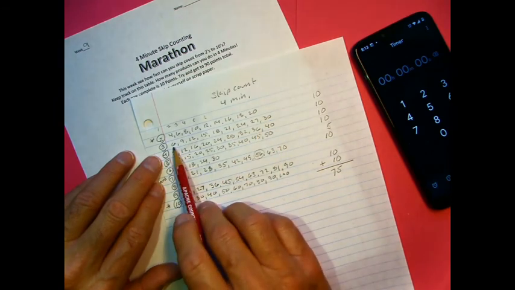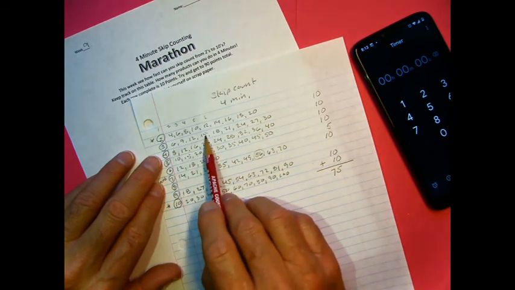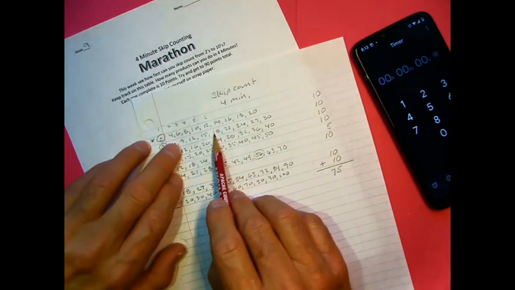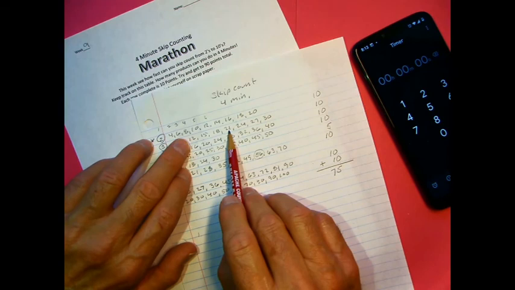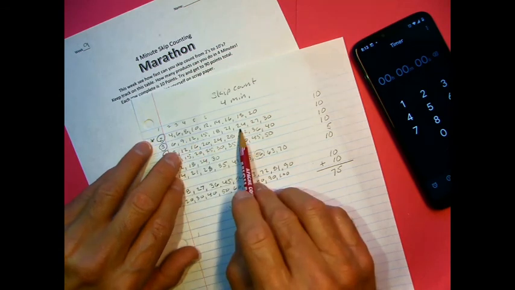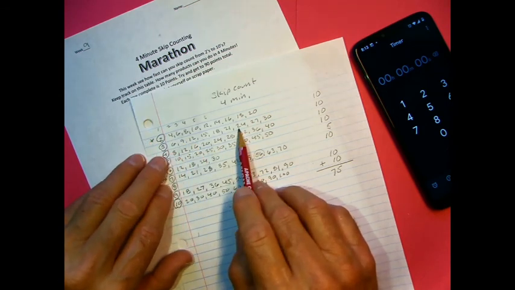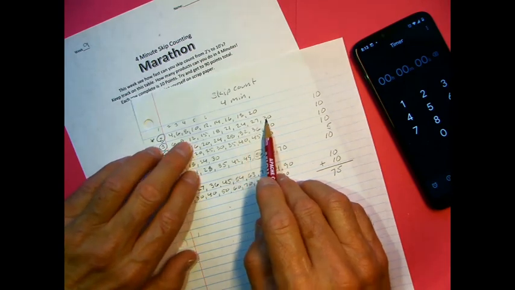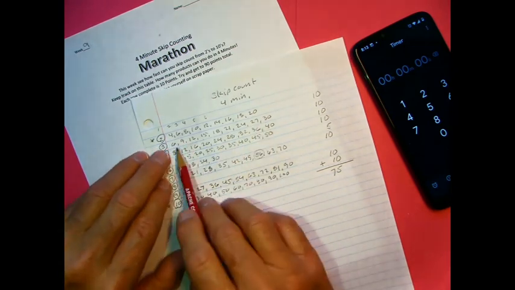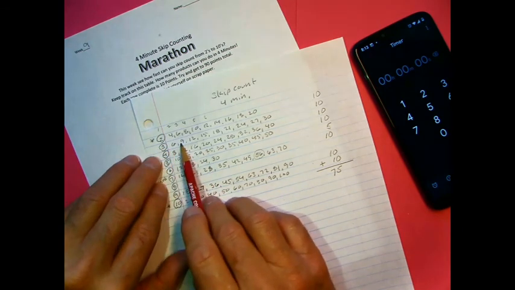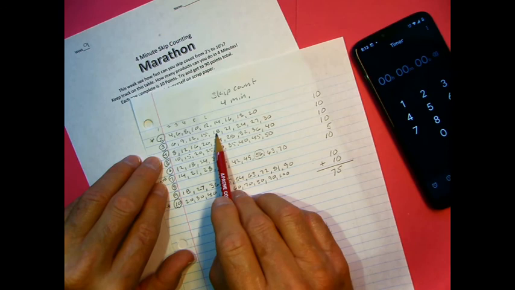6, 9, 12. What's 5 plus 1 is 6. What's 8 plus 1 is 9. What's 2 plus 1 is 3. That's the same as this. 1 plus 2 is 3. 2 plus 4 is 6. This equals 9, and this equals 3. So here, if we add our digits together, we go 3, 6, 9, 3, 6, 9, 3, 6, 9, 3.